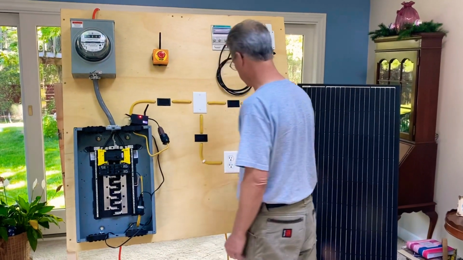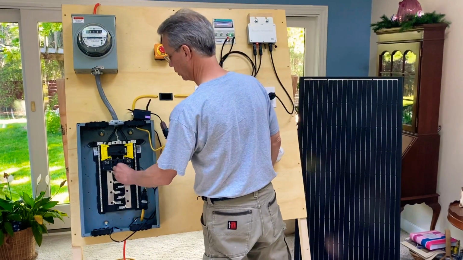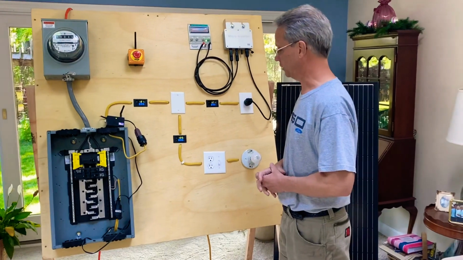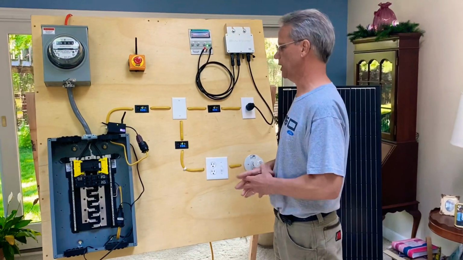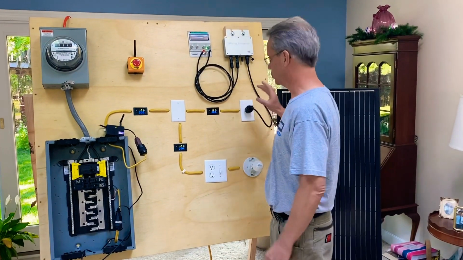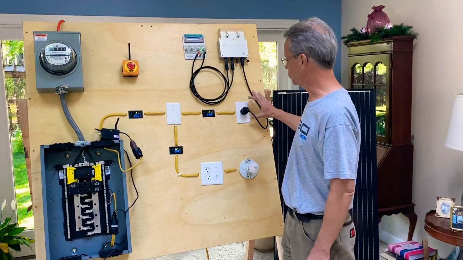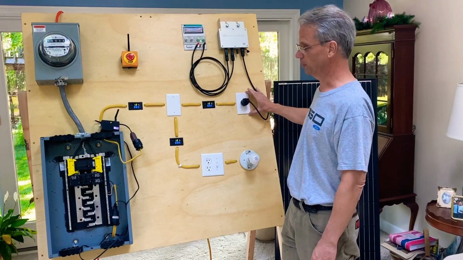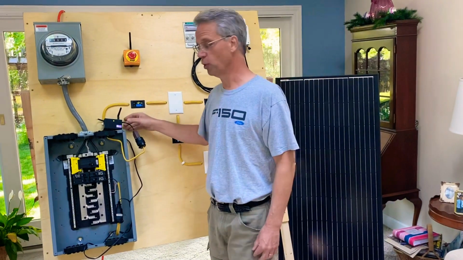Now we're going to reset this. We're going to shut off that light bulb. We're going to reset our AC diode, and it's back on the job again, keeping our system safe. So this AC diode allows you to use an existing circuit for your solar. Now, AC diode does a couple more things.